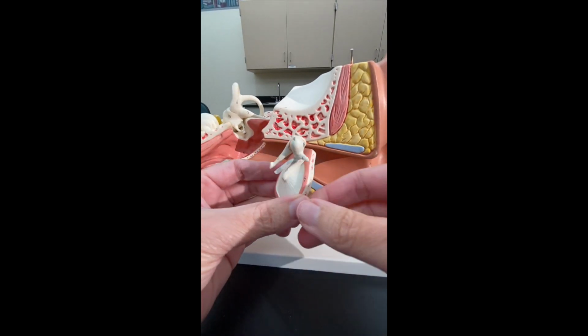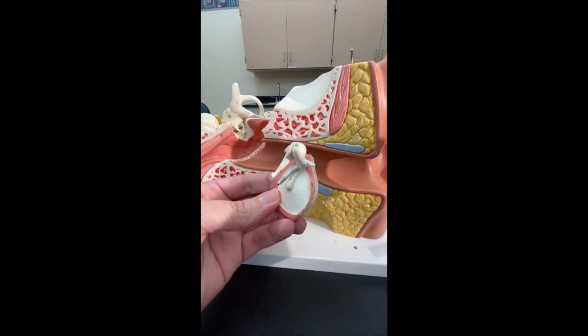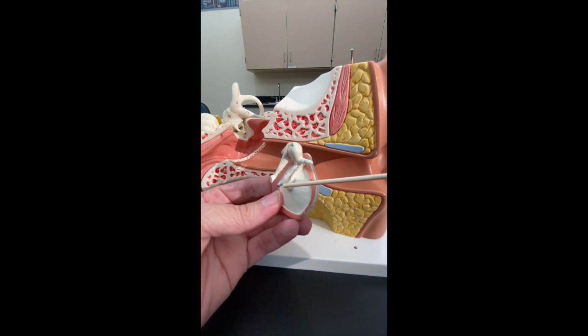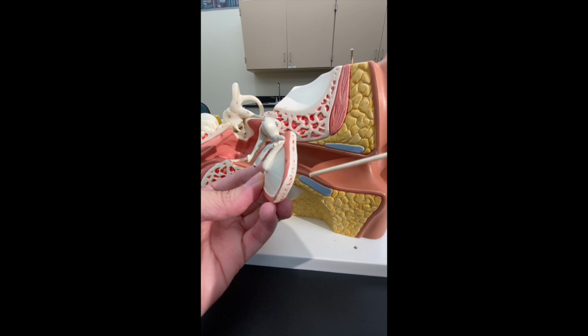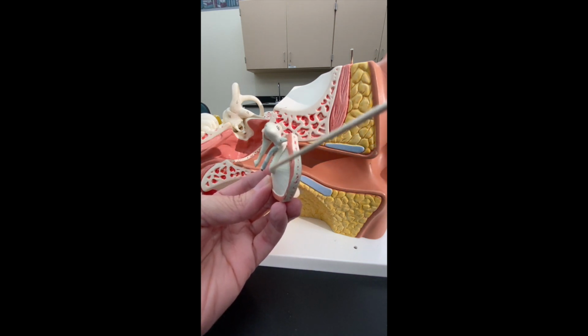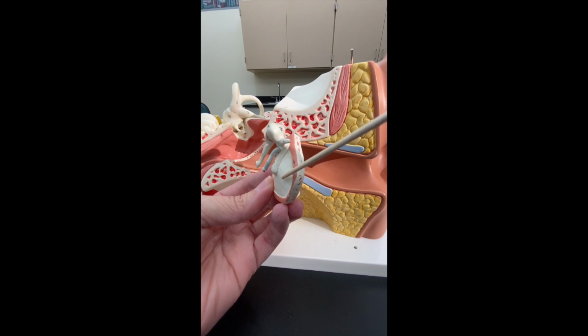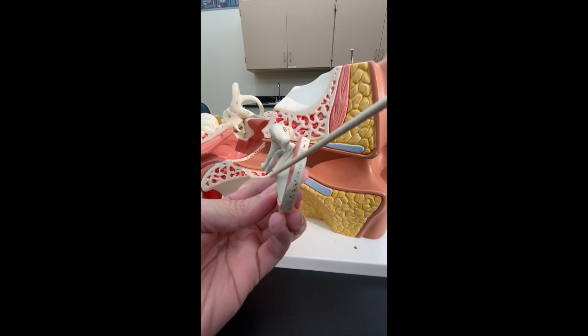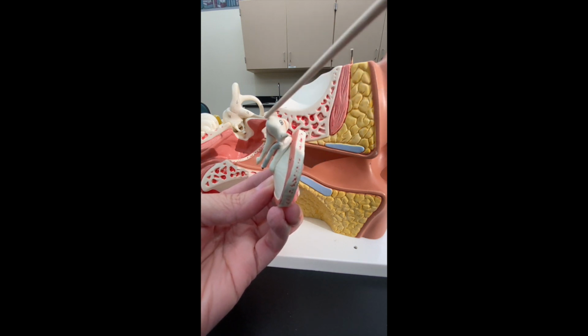Now the three ossicles, you start with the first one that's actually attached to the membrane here. So always remember M to M. So you've got the malleus is attached to the membrane.